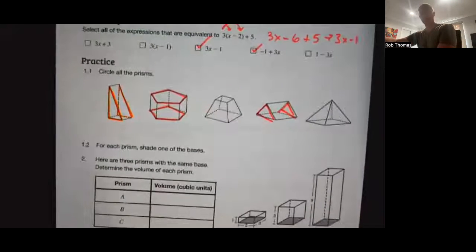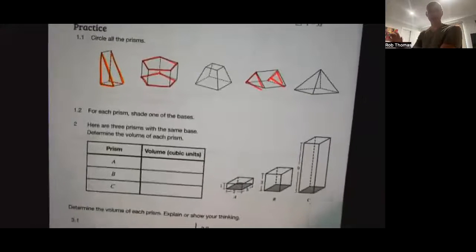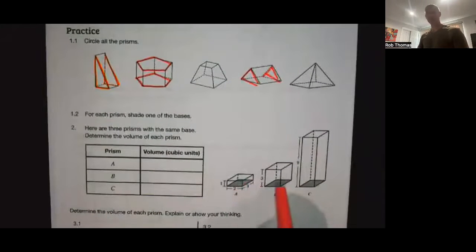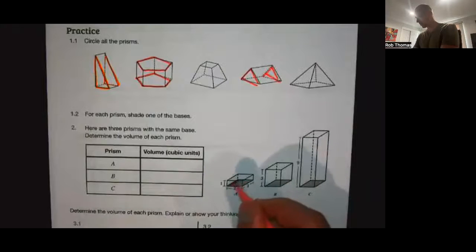All right, let's move on. It says for each prism, shade one of the bases, kind of like what I've been doing up there. Well, I don't know if it's like this on the one where you do it online rather than in the book, but it's already done. They shaded the bases. I mean, I can shade on their shading, I guess.